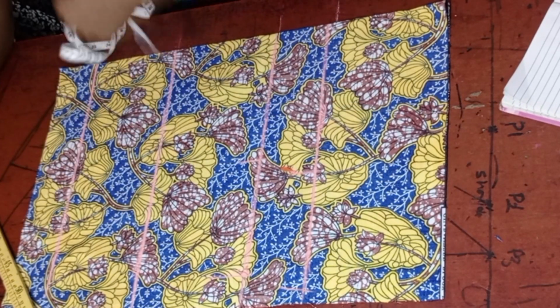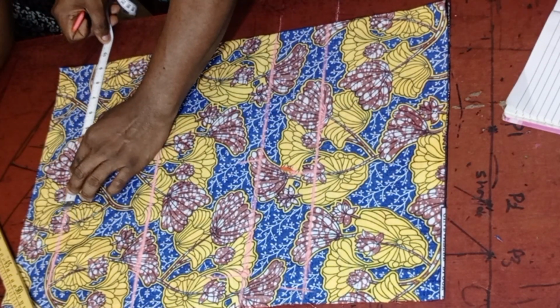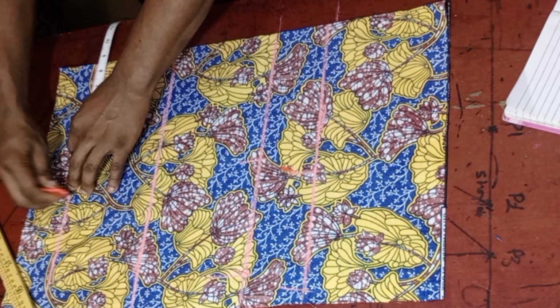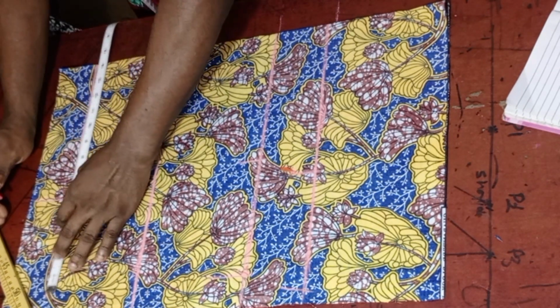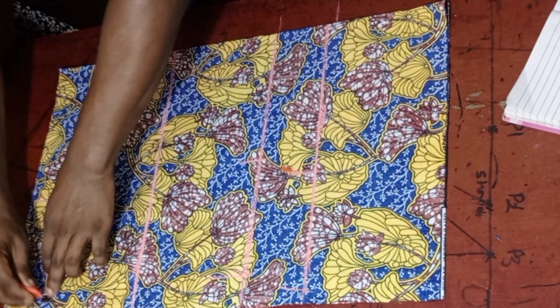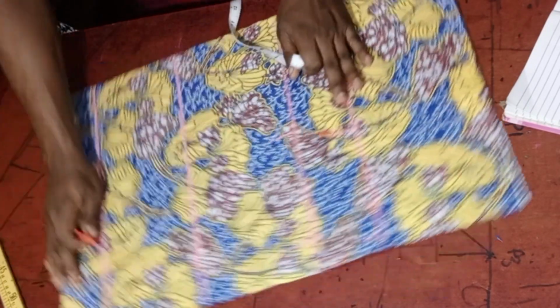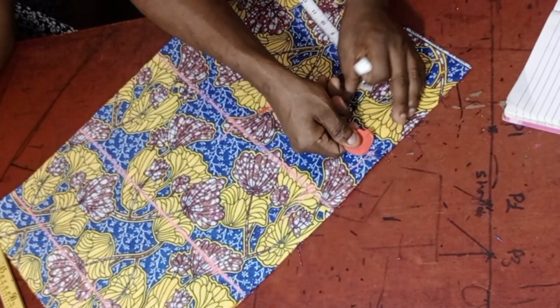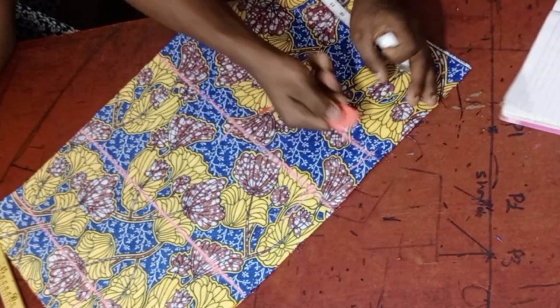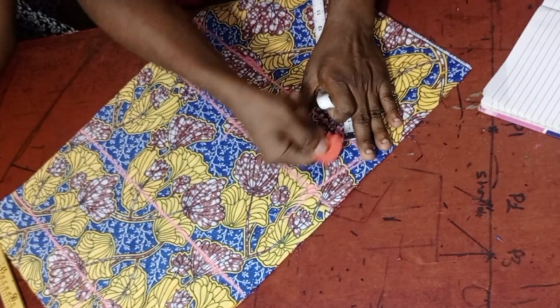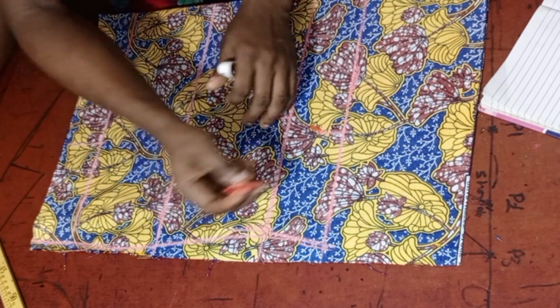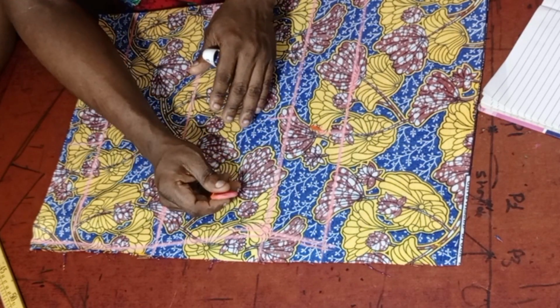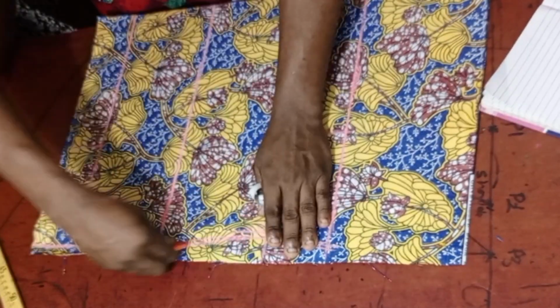Okay, so look at it. What we have on the bust is 8.5. Okay, 8.5 plus how many? 6 inches. Okay, so at the end of the day, as you guys can see, look at it. All you have to do is connect. Now look at it. Please, I want you to see something. All you have to do is connect it like this, like I have connected it.